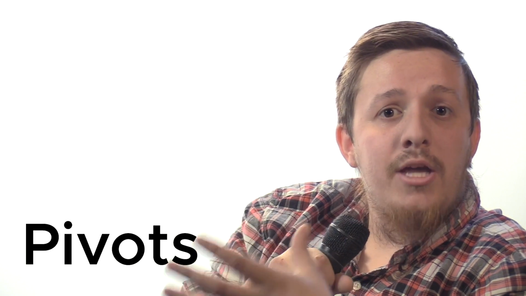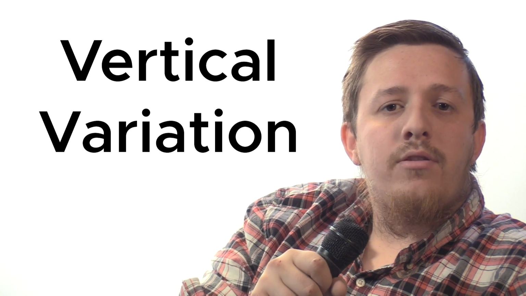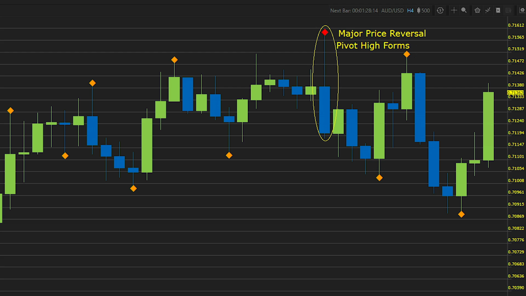There's also 2 different types of pivots. There's the pivots and then major pivots. These major pivots can only be calculated based off of that vertical variation, for the reason being that if the vertical variation exceeds that 0.08, which is the default, or whatever number you put in, then at that point it'll put the major pivot because it exceeded that amount by so much.